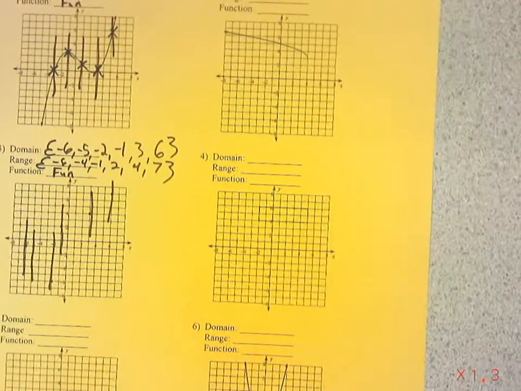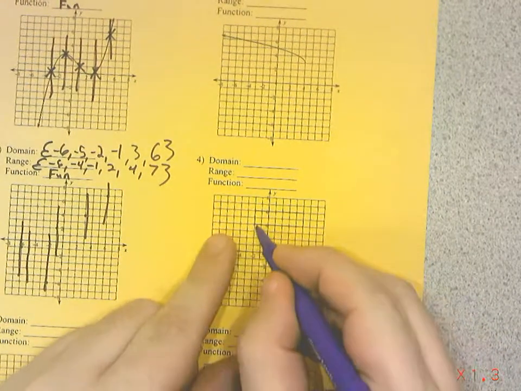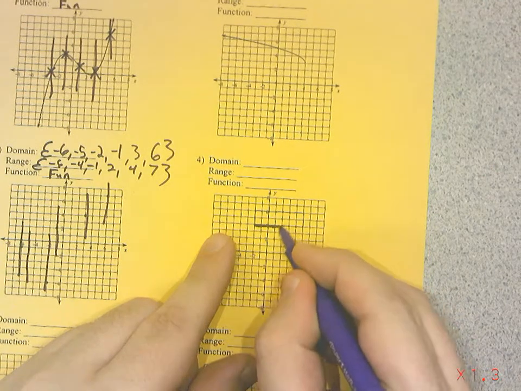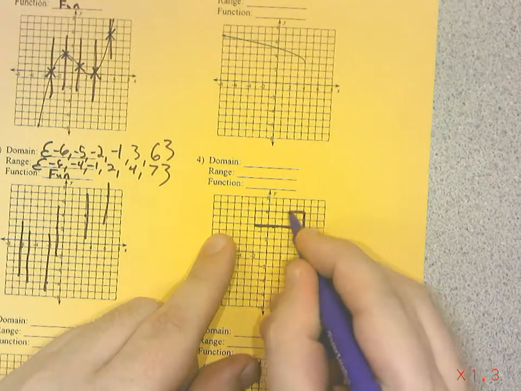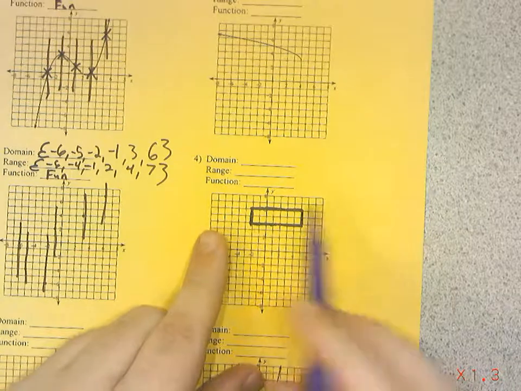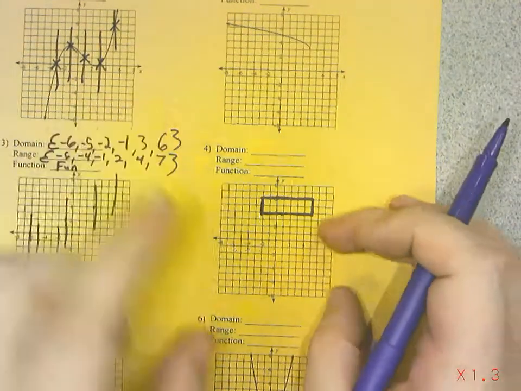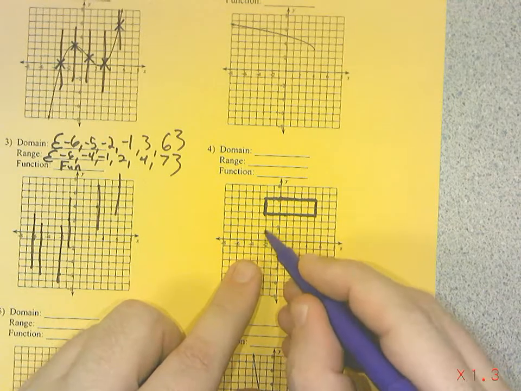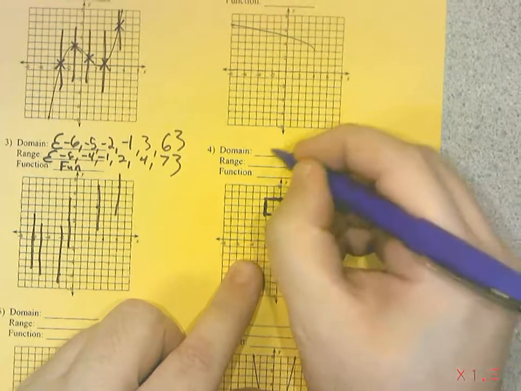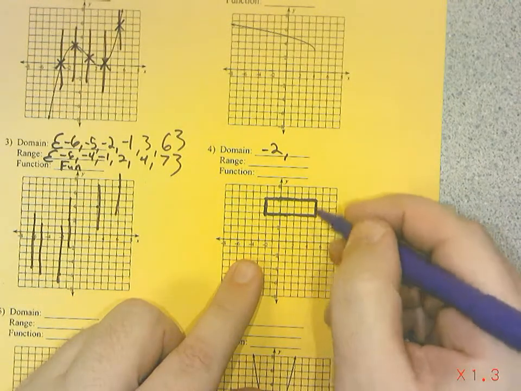Okay. And then my last example here for domain and range. Let's look at this little square here. So this little square, let me darken it so you can see it a little bit better. This is a little rectangle, not a square. Right. Okay. A little rectangle on my graph here. So again, domain is just x value, right? If I squish this down to the x-axis, my least x value is going to be right here at negative 2, right? So negative 2, and then my greatest is going to be over here at 5.